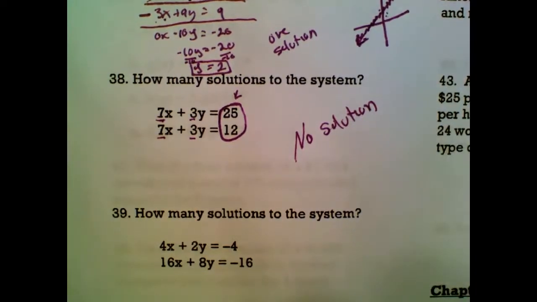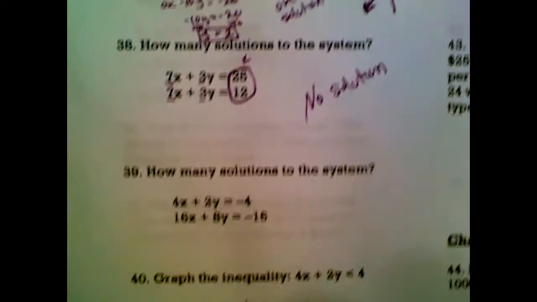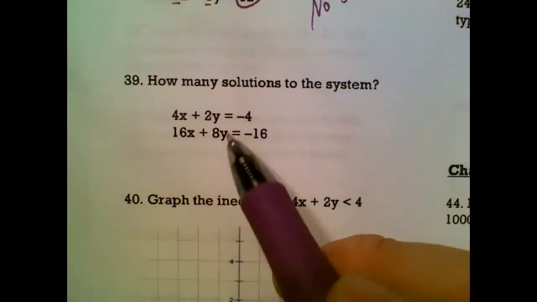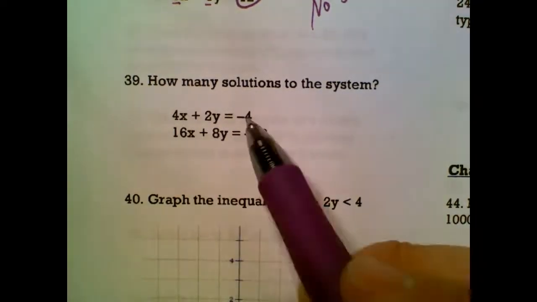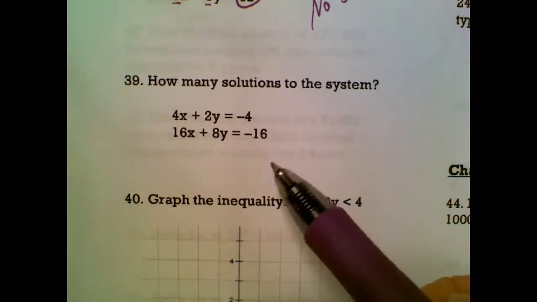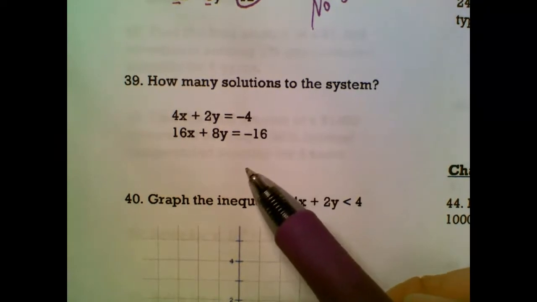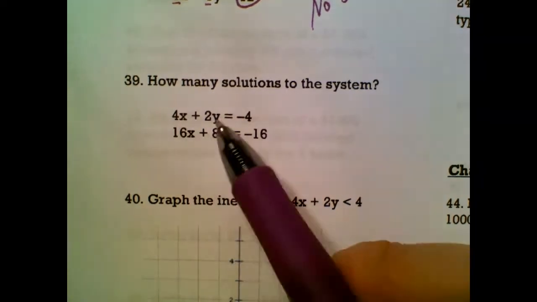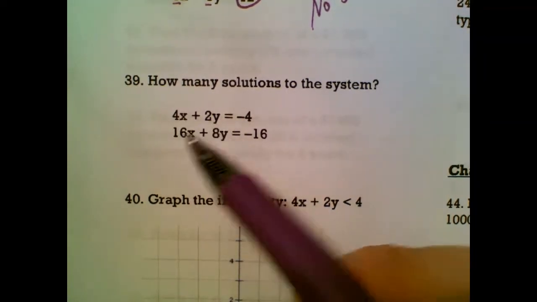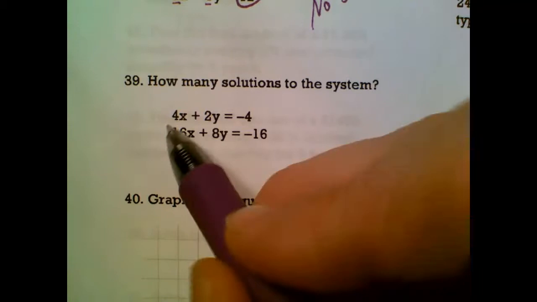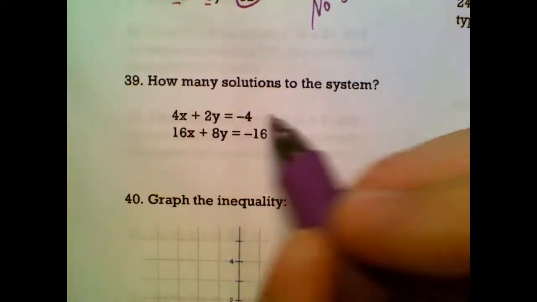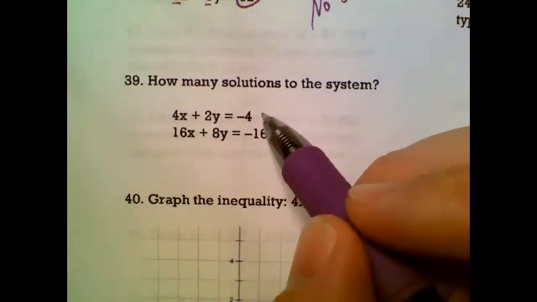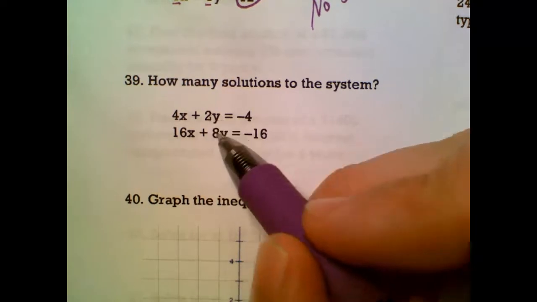Okay. And lastly, how many solutions to this system right here? Well, it's not as obvious what's going on here. But let's see if we can maybe do the elimination method here. What I do want to point out is 4 is twice 2 and 16 is twice 8. So it looks like we might have the same slope. Let's try to eliminate, how about this y? So we want to multiply this whole top by 4 to make this 2 and 8.